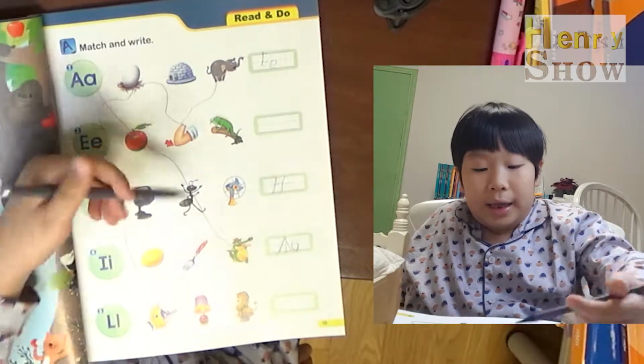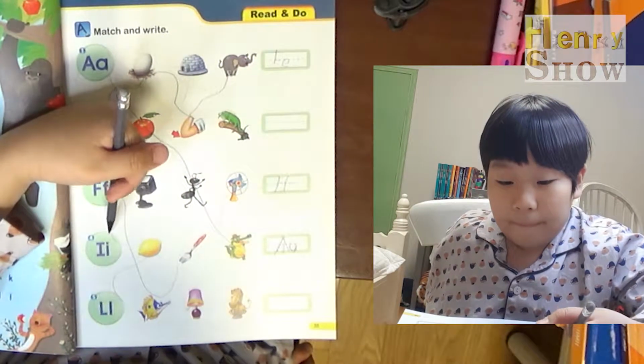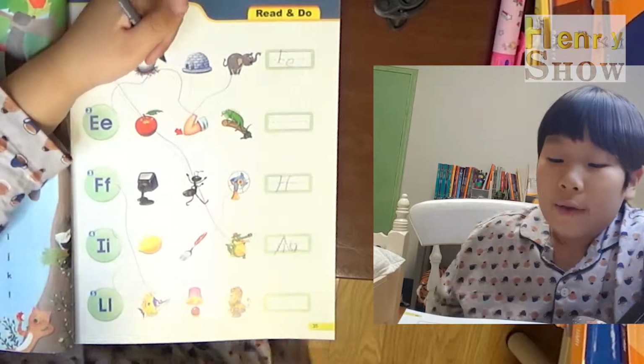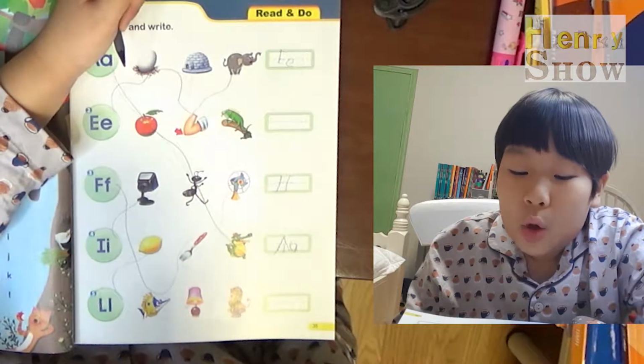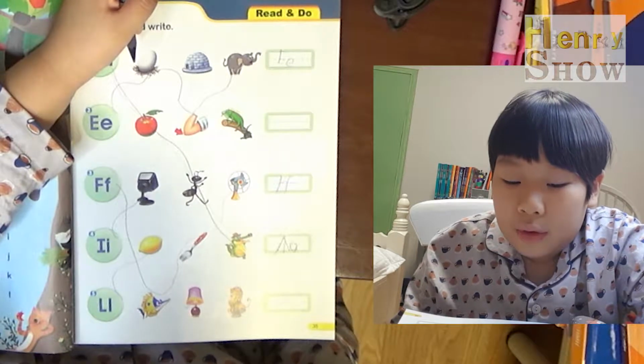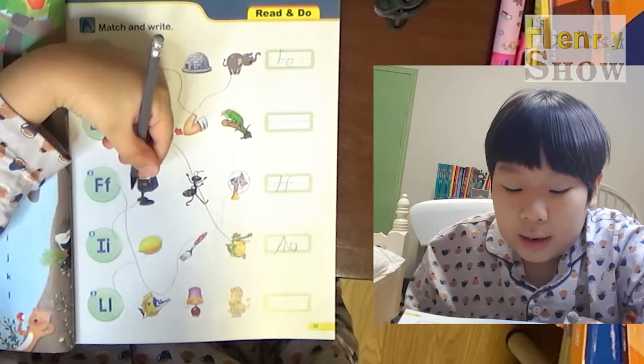Let's do I. Ink starts with I. Let's see. Does X start with I? No. Does igloo start with I? Yes. It starts with I.